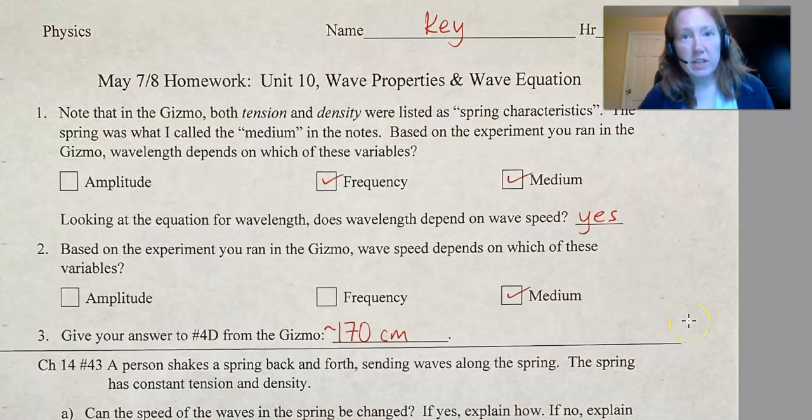Okay, so either the gizmo was confusing or maybe the worksheet was confusing. But let's go over this now. If you look at what wavelength depends on, that has a formula that we went over in the notes. So lambda is V over F. V stands for wave speed, so this question is yes, it depends on wave speed. And then F is frequency, so it definitely depends on frequency.